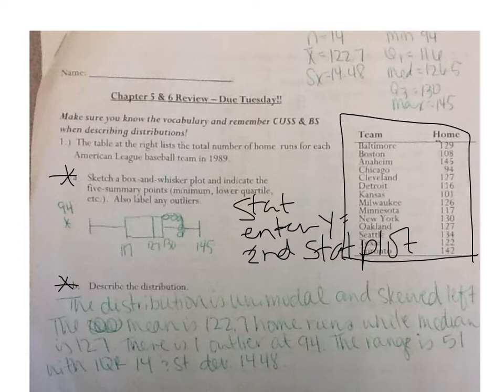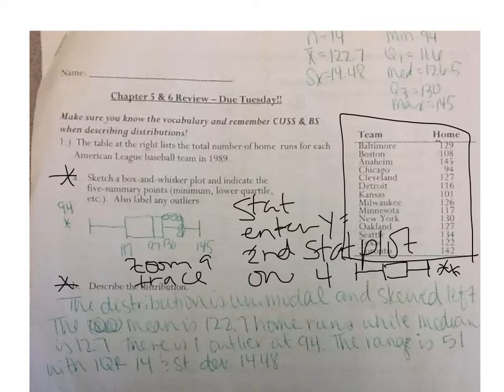You want to make sure it's on, first of all, and then that you select the fourth icon, the one that looks like a box and whisker plot with the outliers shown. Otherwise, it won't show you the outliers. And then you're going to hit Zoom 9. When you bring up your graph, you can sketch it and you can hit Trace, and it will tell you where all these points are.